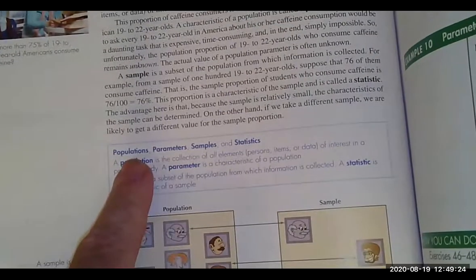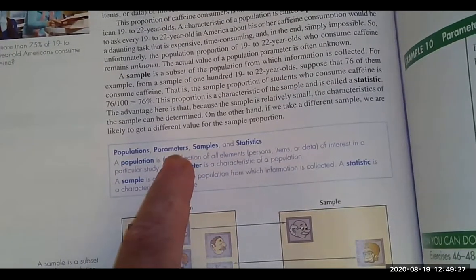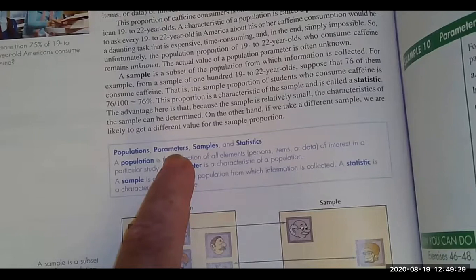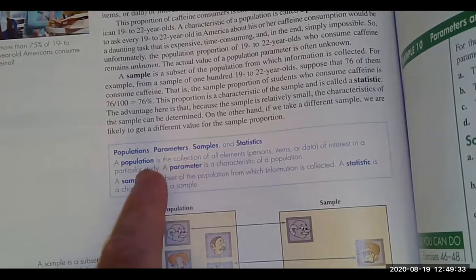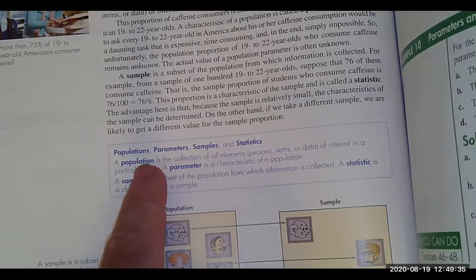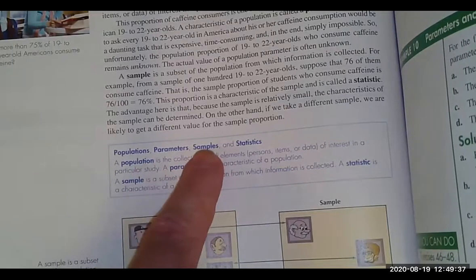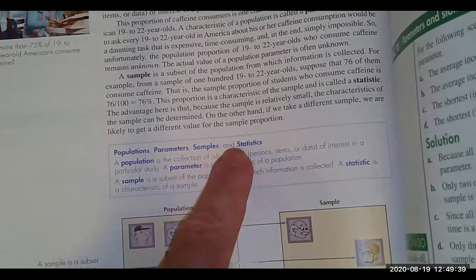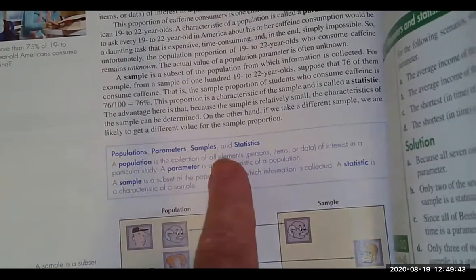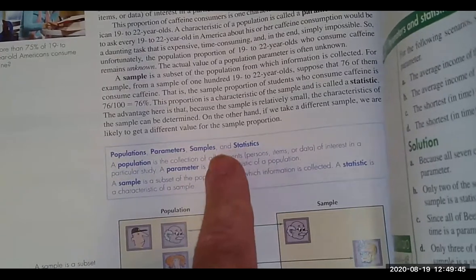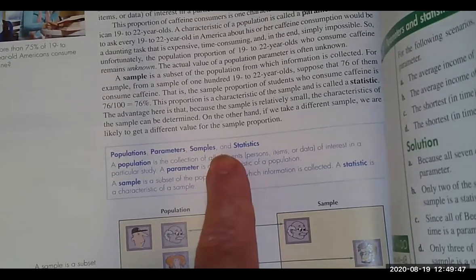Giving you the word population. Parameters, yes, you need to know what a parameter is. Parameter goes with the population. See, parameter goes with the population. I used the word sample already, and I used the word statistics. So the P's go together: parameter and population. And samples and statistics go together. The S's go together. It's easy to remember.